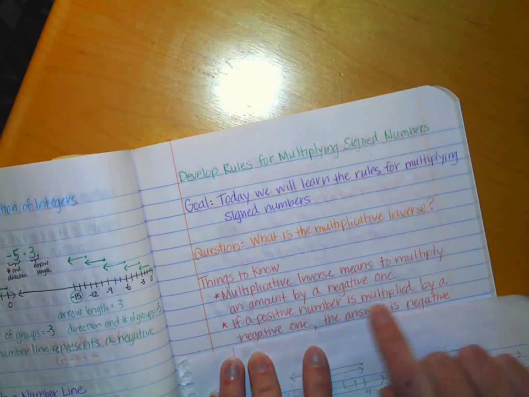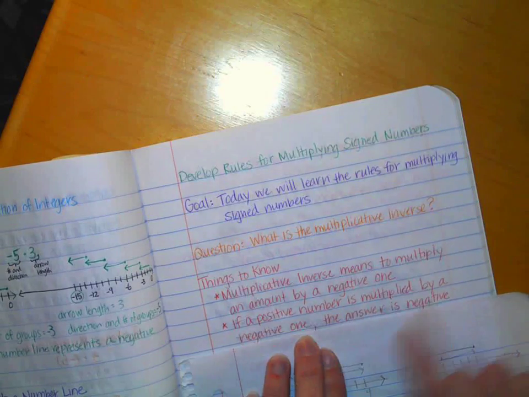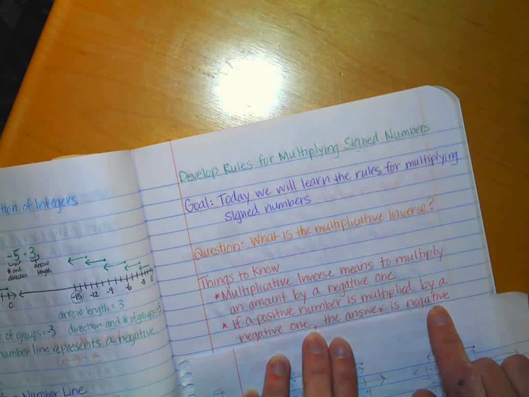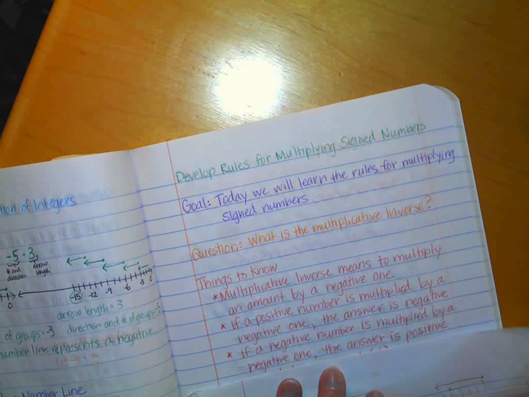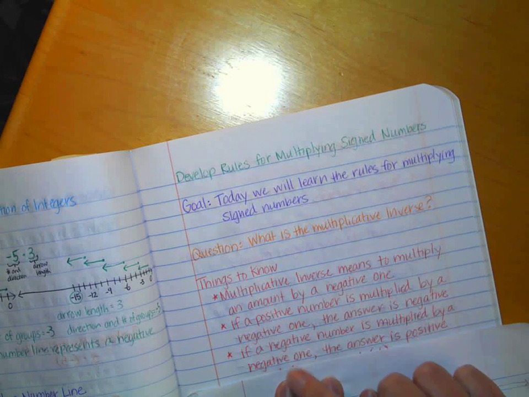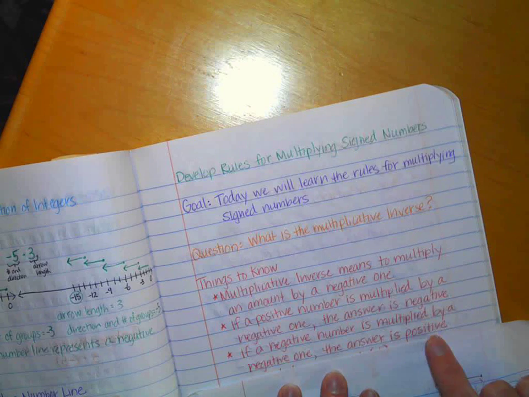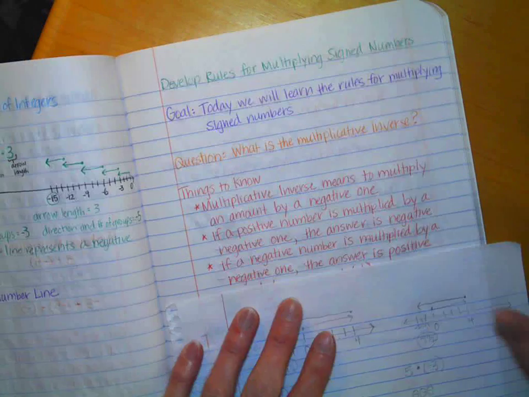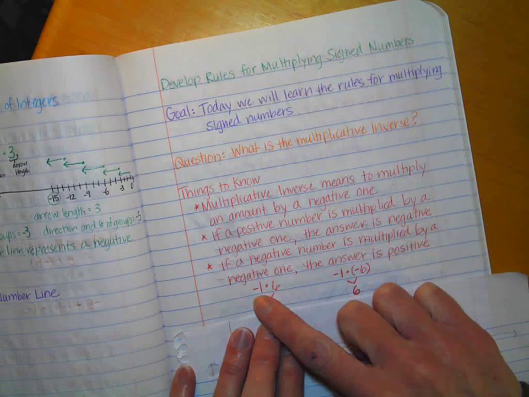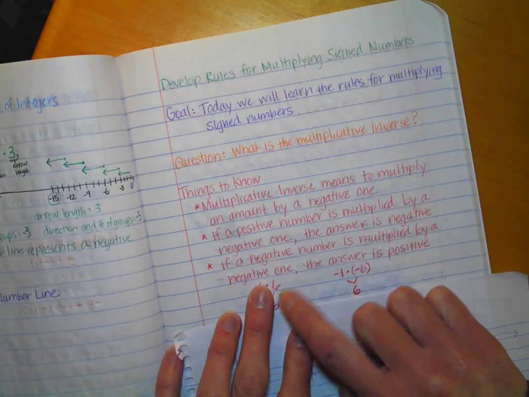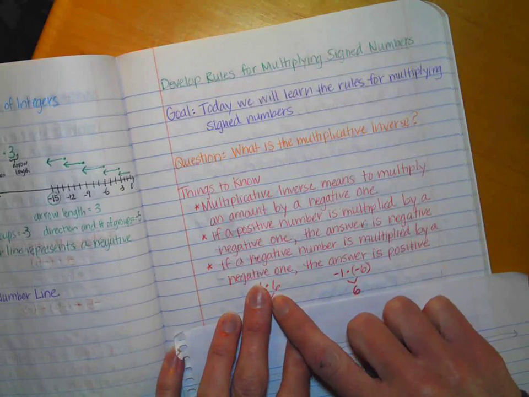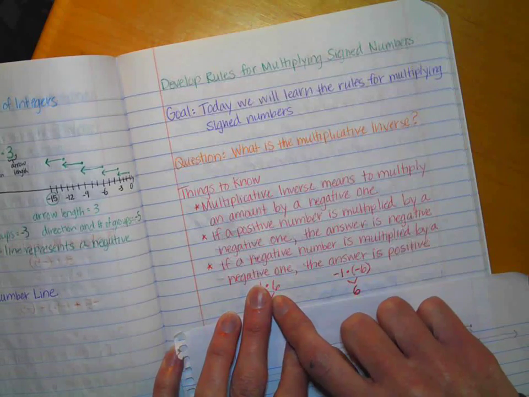So multiplicative inverse means to multiply any amount by a negative 1. If a positive number is multiplied by a negative 1, the answer will be negative. If a negative number is multiplied by a negative 1, the answer is positive. Let's take a look at this. If I have a negative 1 times 6, first of all, what was the number? The number was 6, positive 6.